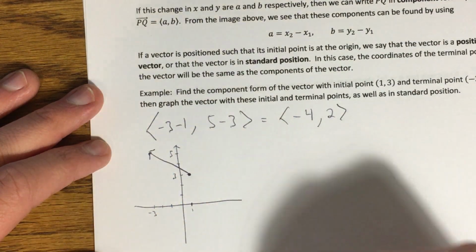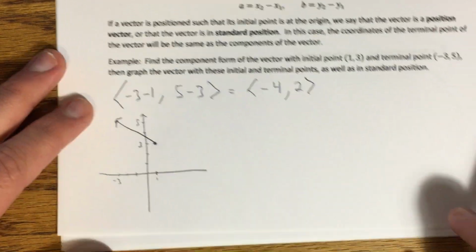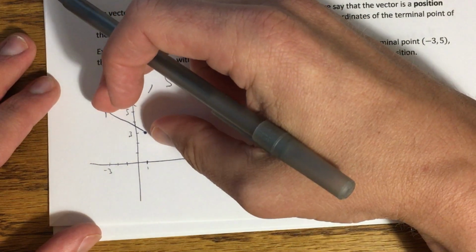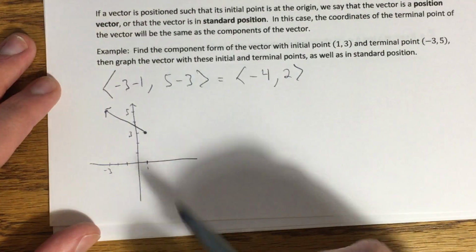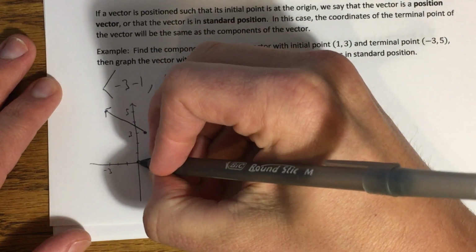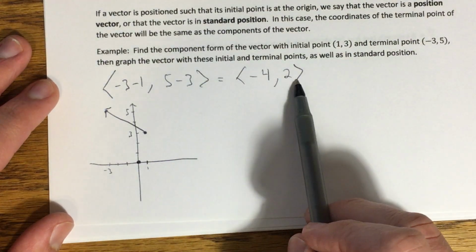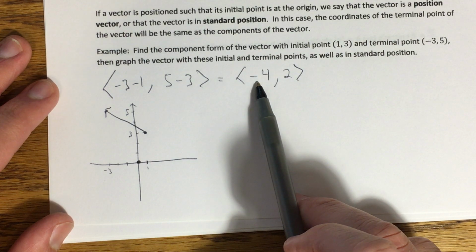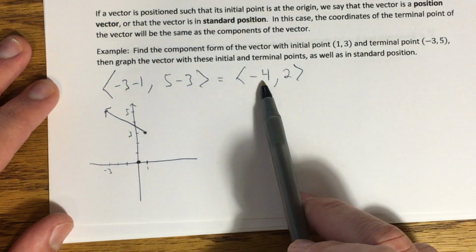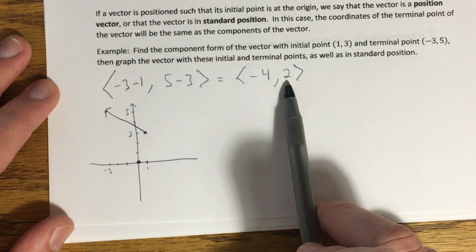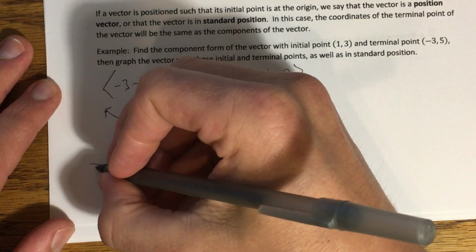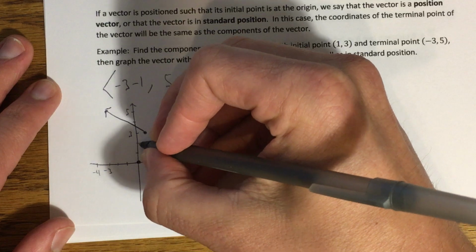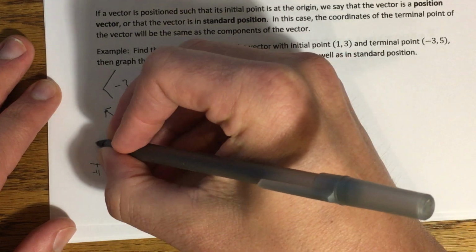Now we want to represent this as a position vector. So the same vector, but moved so that its initial point is at the origin. And like I said before, if you know the component form of the vector, and the vector is in standard position, then this will also give us the coordinates of the terminal point. So my terminal point is going to be negative 4, 2. Negative 4, 2 is right here, so that means I'm looking at this vector.